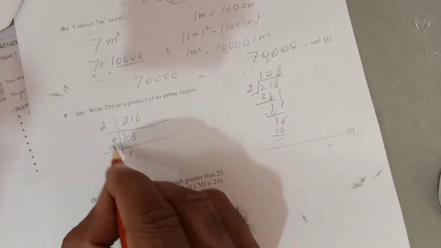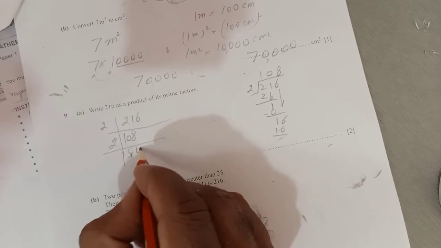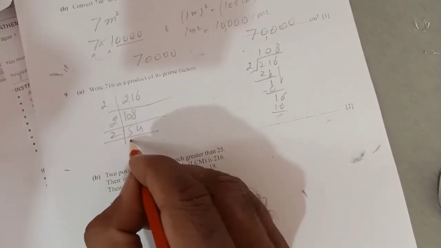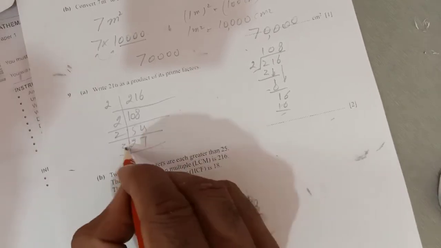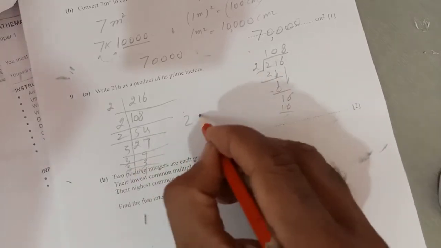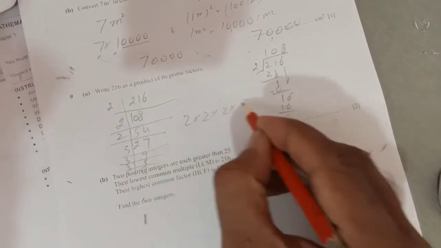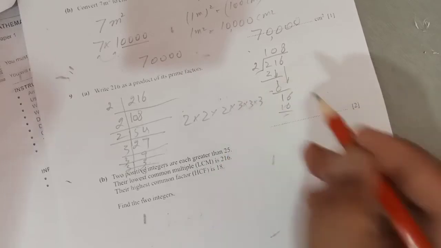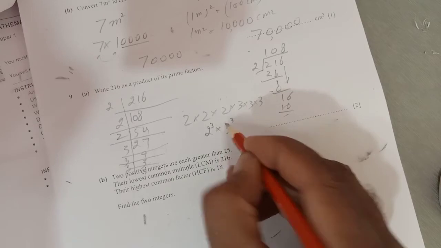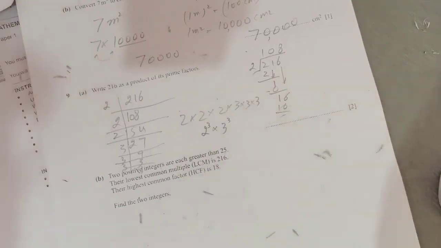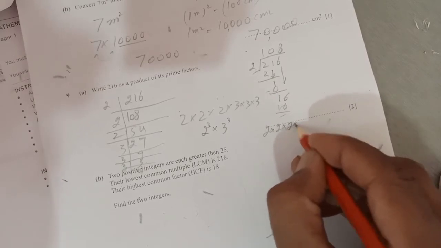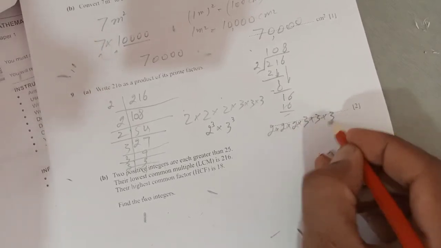When you divide 108 by 2, 2 5s are 10, 2 4s are 8. When you divide 54 by 2, 2 2s are 4, 2 7s are 14. Now 27: 3 9s are 27, 3 3s are 9, and 3 1s are 3. The answer is 2 into 2 into 2 into 3 into 3 into 3. So you will say 2 cube and 3 cube in this way. But you have to write best 2 into 2 into 2 into 3 into 3 into 3.